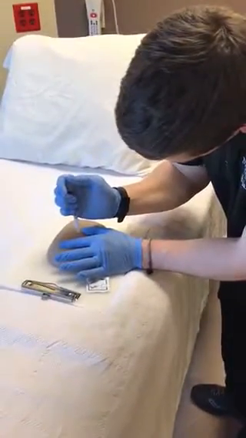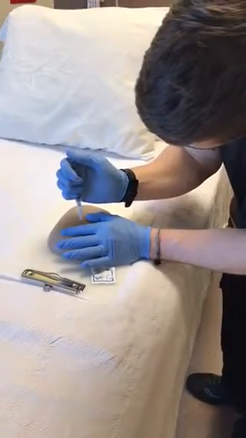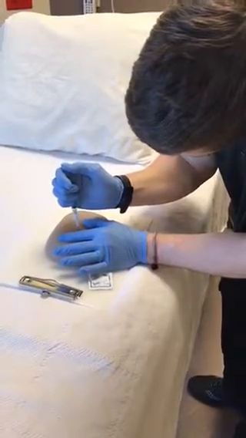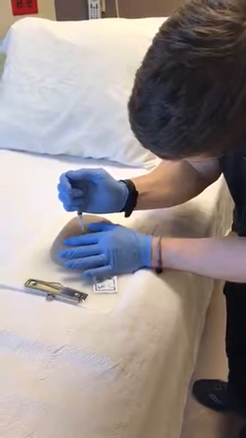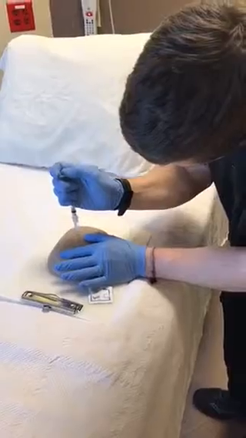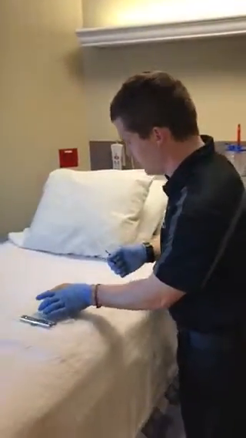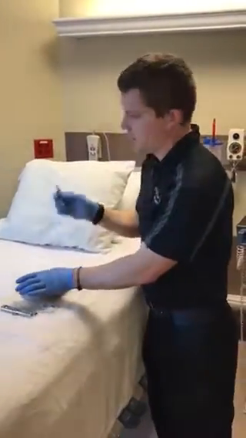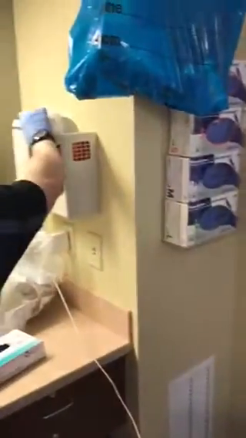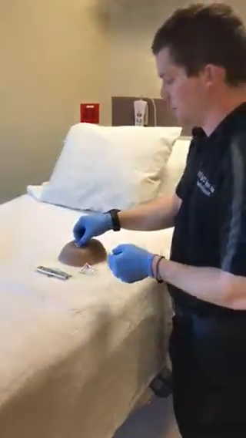Going to withdraw the plunger to aspirate for blood. There's no blood returned, so I'm going to inject the medication over approximately 5 seconds. Hold there for a second, and withdraw the needle, which our patient's arm decided to squirt. And then I'm going to walk this over to the sharps container and come back. If it's bleeding, I can take a dry piece of gauze and blot at it, but not massage, of course.